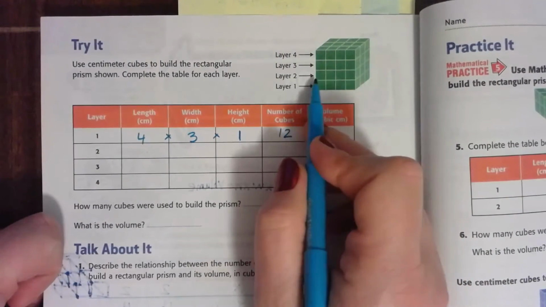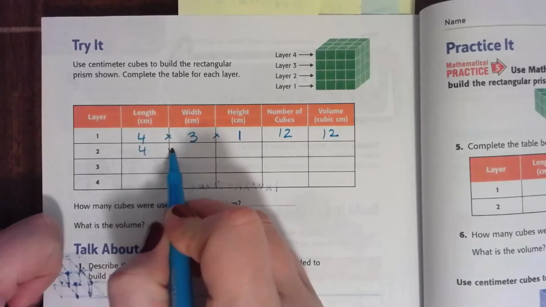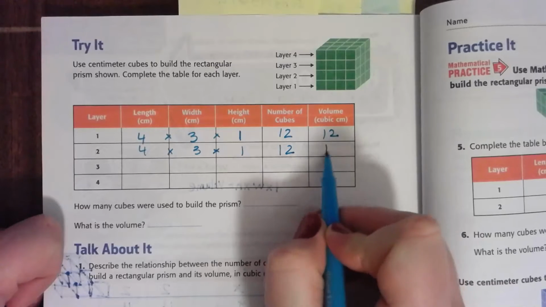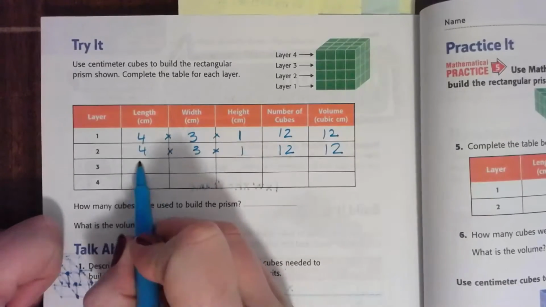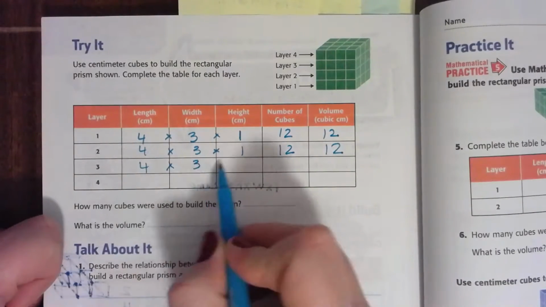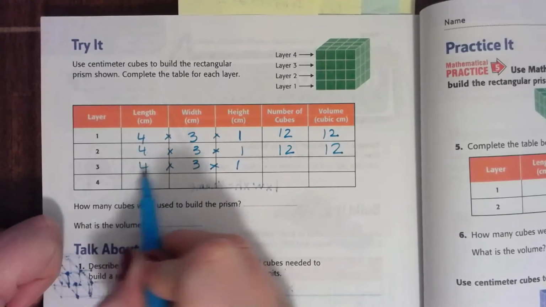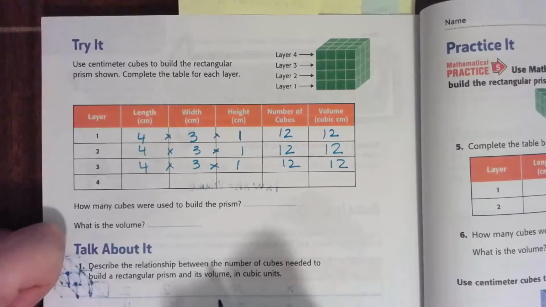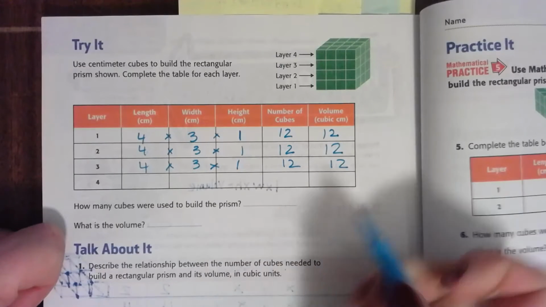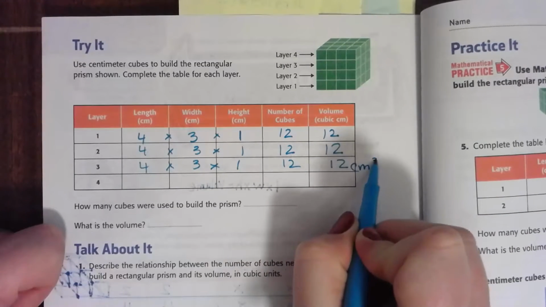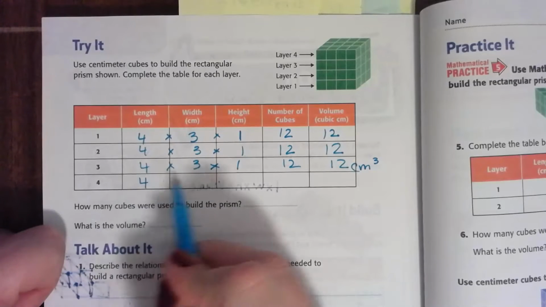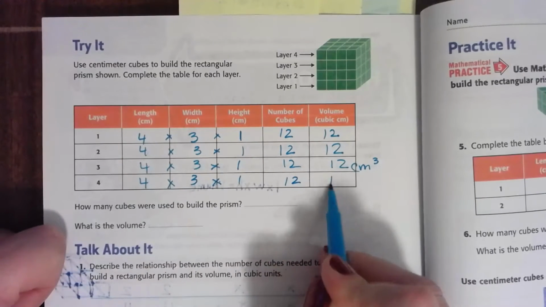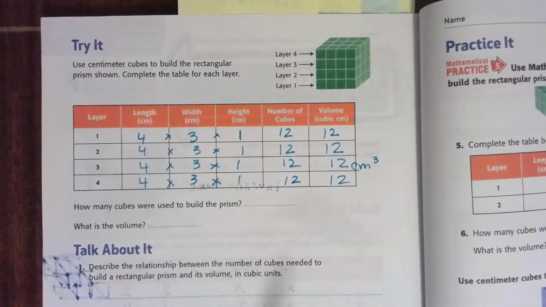The second layer, 4 by 3 by 1 again, we would use 12 cubes. Volume is 12. Third layer is identical. 4 times 3 times 1. 4 across, 3 wide, 1 high. 12 cubes, 12 is the volume. 12 cubic centimeters. Remember, that's cm cubed. The top layer, again, 4 by 3 by 1. 12 cubes, 12 is the volume.